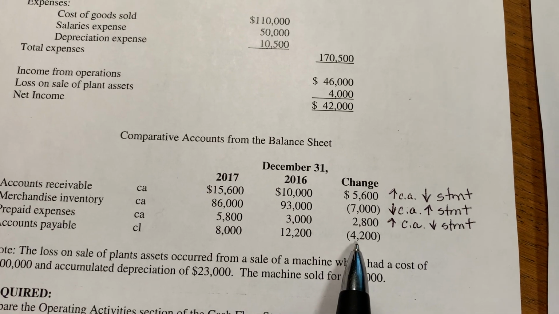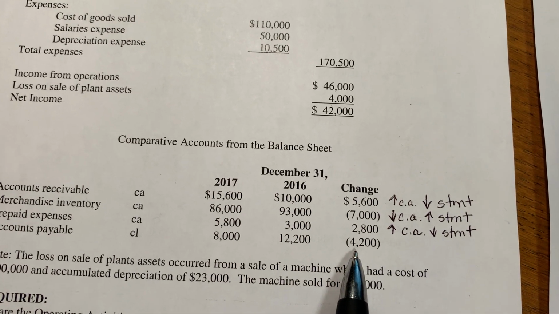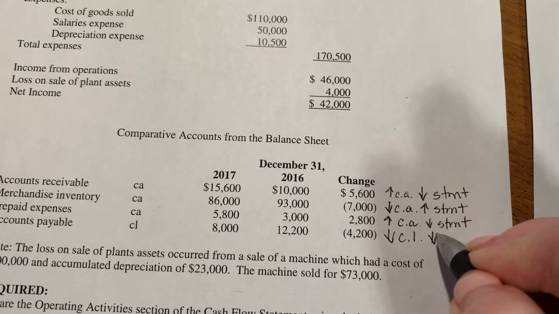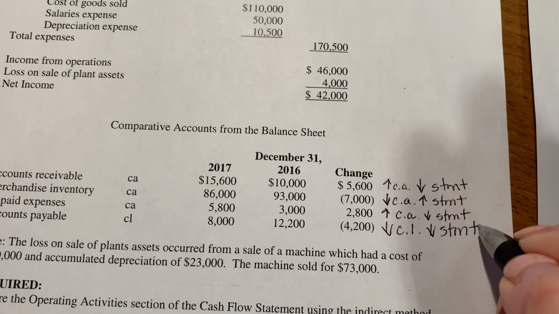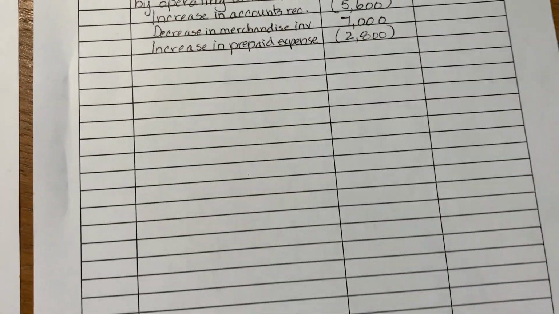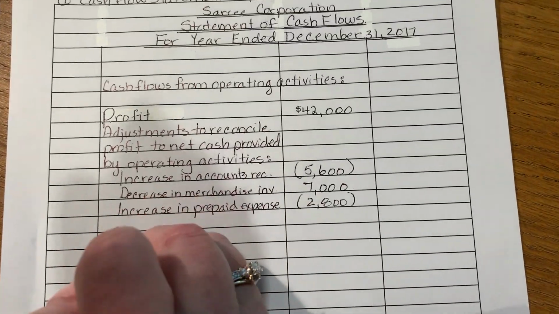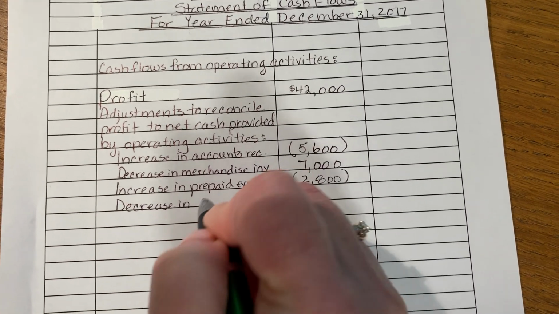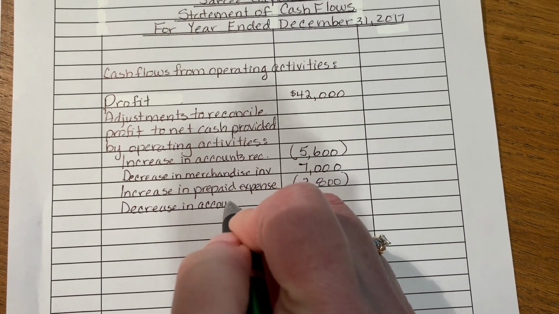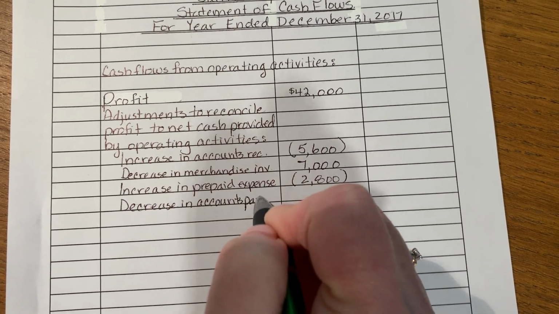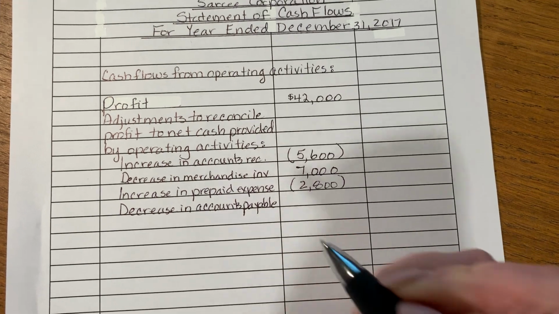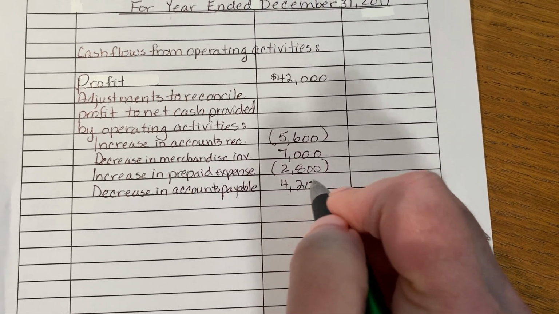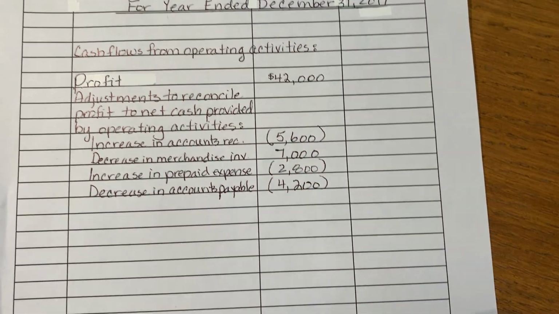So a decrease in your current liability is a decrease on your statement. So if we go back over to the statement, we have a decrease in accounts payable of $4,200, that means we have a decrease here in our statement of $4,200.